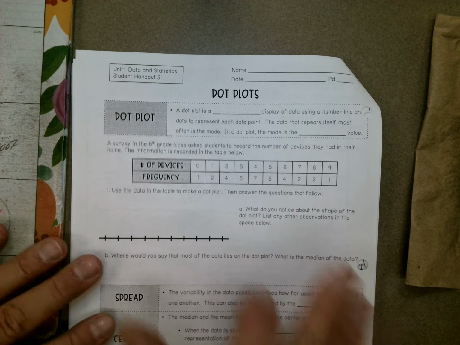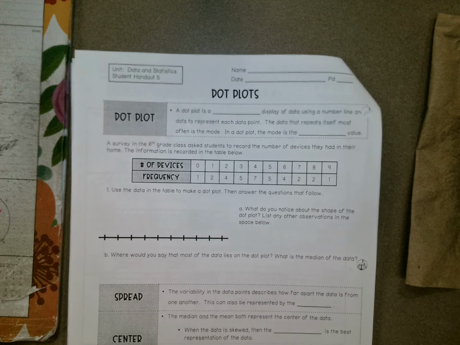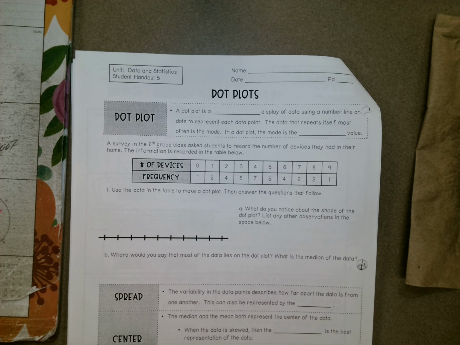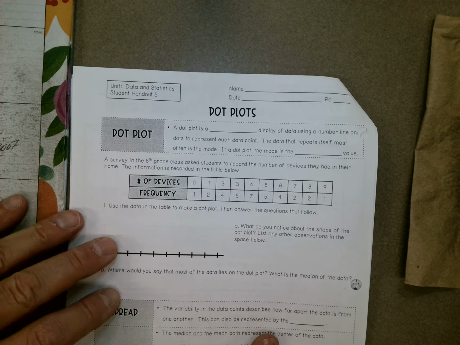Today is our last lesson before our quiz tomorrow. And the quiz tomorrow will include decimals. Okay, so I'm going to go over those in class today. But anyway, dot plots today.